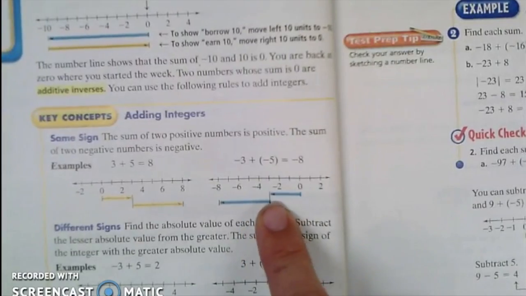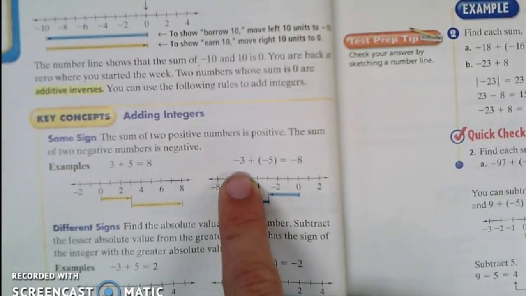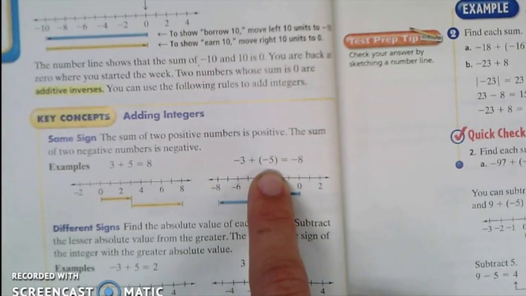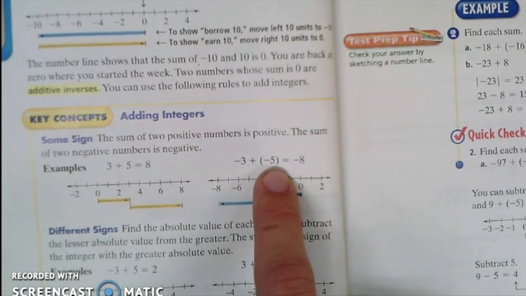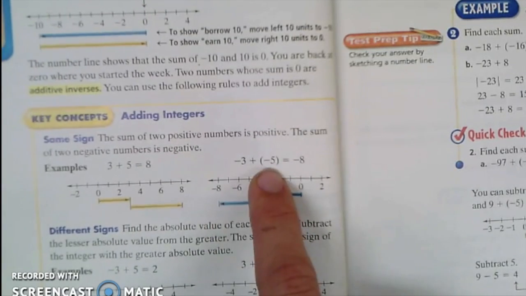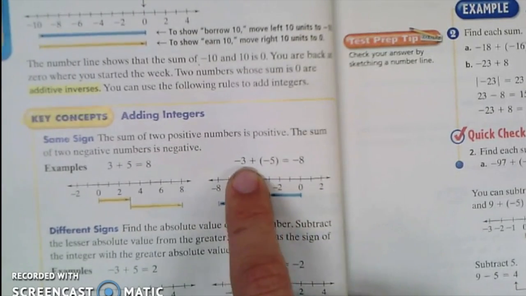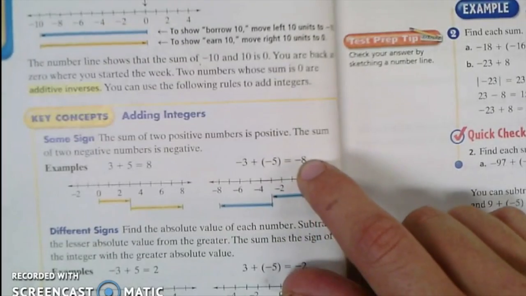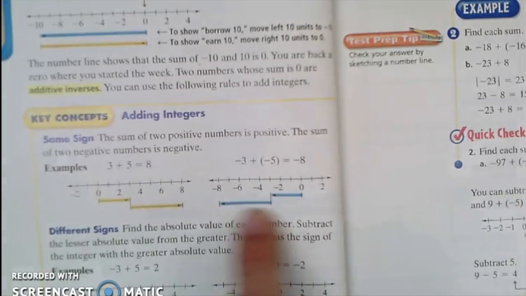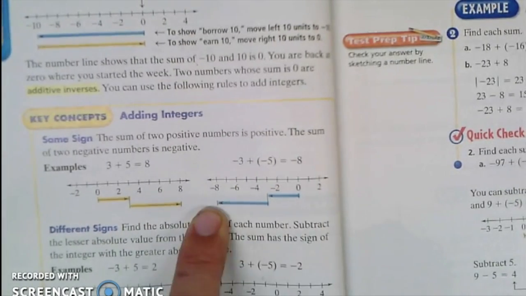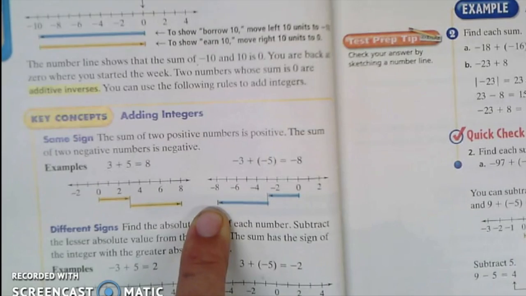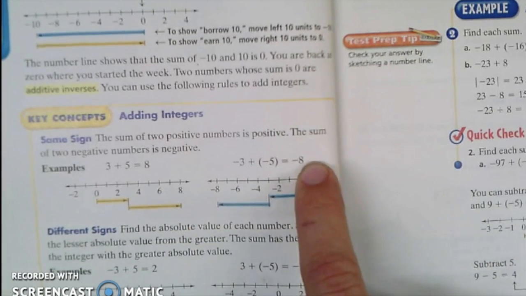If you have two numbers that are both negative, like -3 and -5, because their signs are the same, they're both negative, you're still going to find the sum. 3 plus 5 is 8, and then they keep their sign. They stay negative, and you can picture why on the number line when you come all the way over there. Now you have a total of -8.